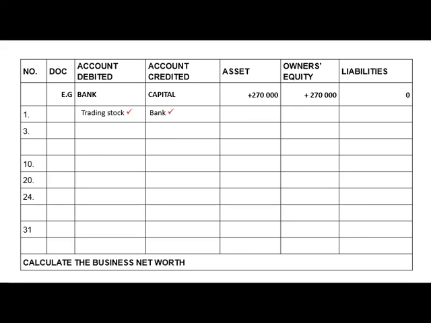What are these accounts? Let's start with trading stock. Trading stock falls under assets. That's why we'll have plus 10,000 under assets. Bank falls under assets. That's why under assets we'll have minus 10,000. Putting it together, it will be plus or minus under assets. Owner's equity will be 0 and liabilities will be 0. Let's go to the third. What happened on the third?